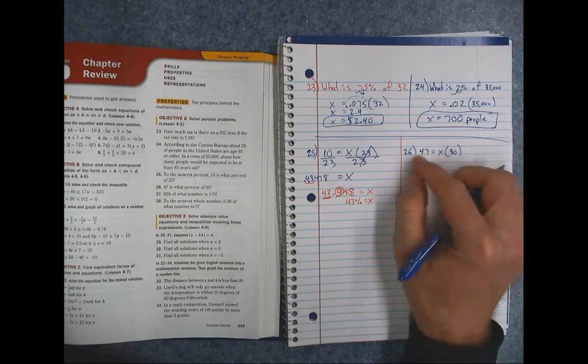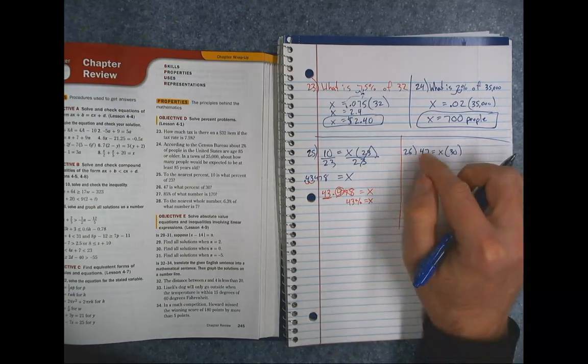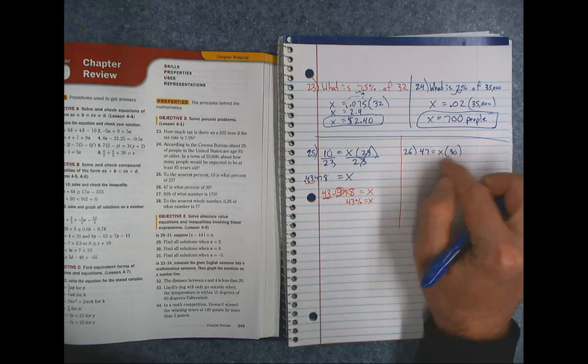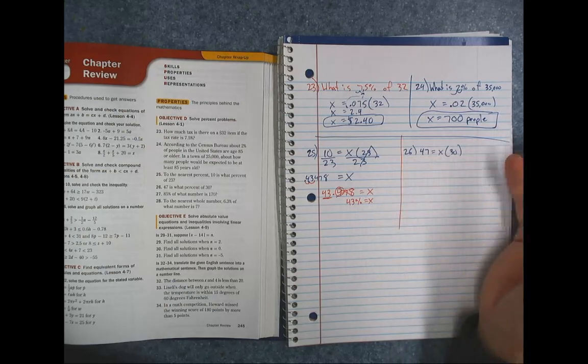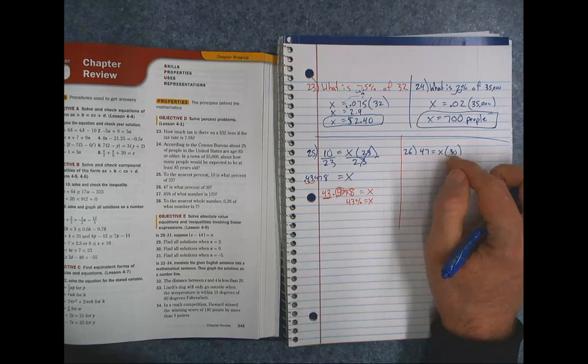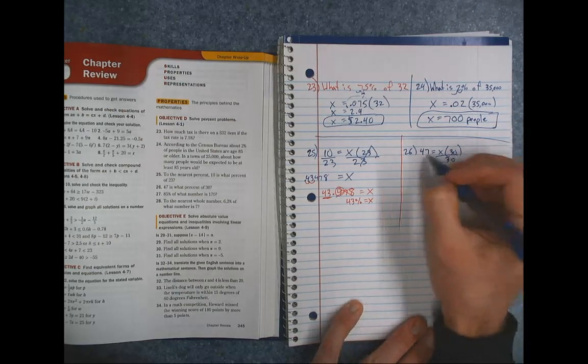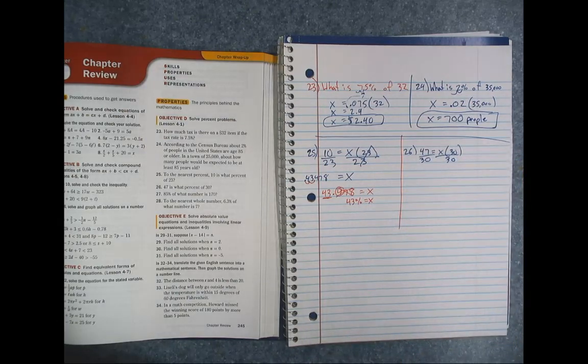So 47 is more than 30. It's not a smaller piece. It's bigger than 30. So when it's expressed as a percent of 30, this is going to be more than 100%. So let's not be surprised by that. 47 is what percent, what piece of 30? It's more than 30, more than 100%. So anticipate that as you start doing this problem.